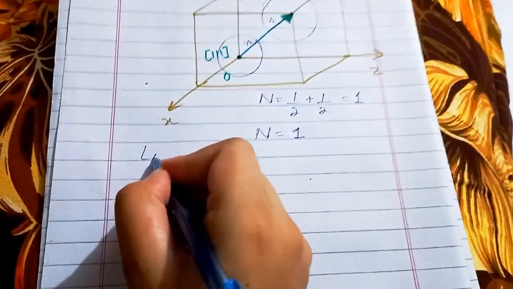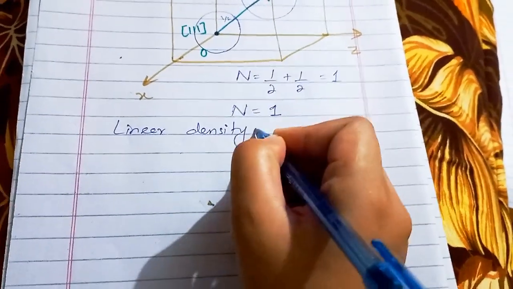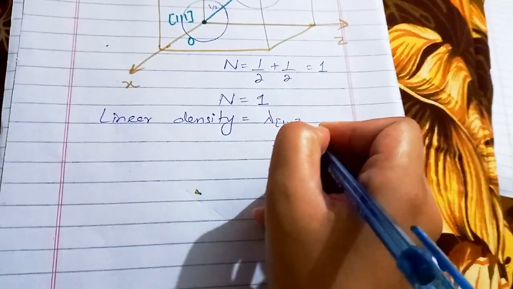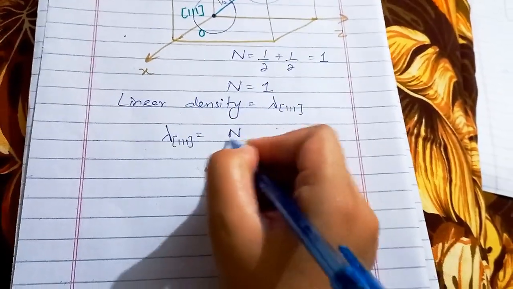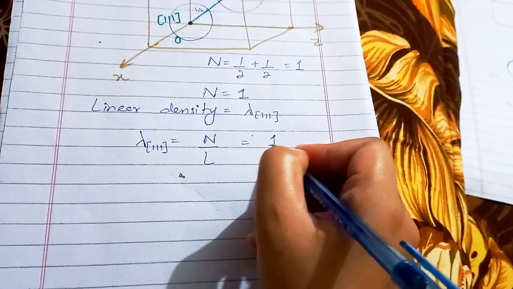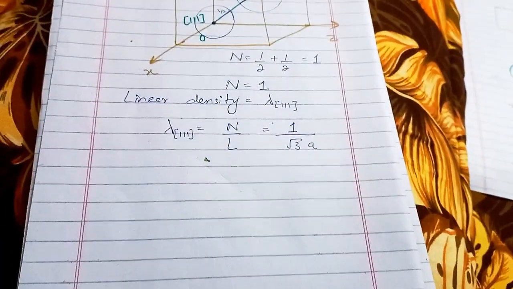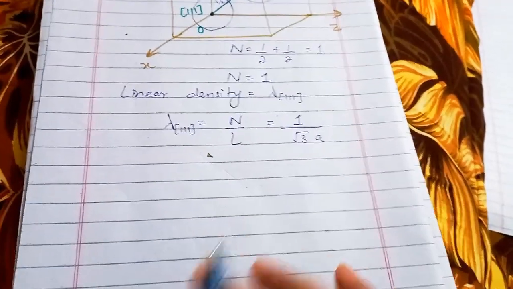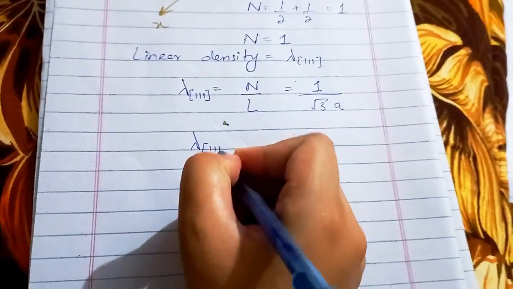So let's find out the linear density for this direction, and it is equal to the ratio N by capital L. N was 1 and L was under root 3a. So now this is the linear density in terms of lattice parameter.